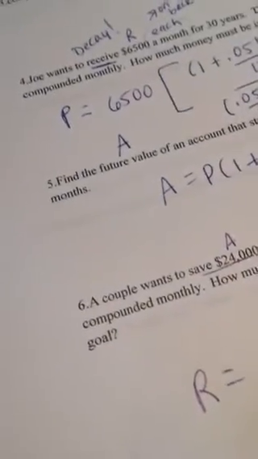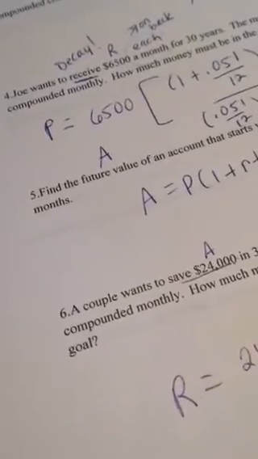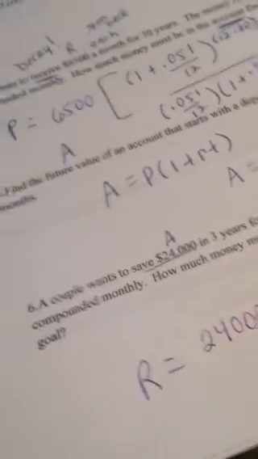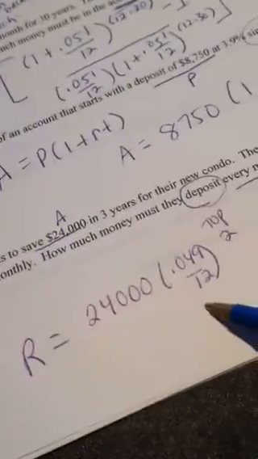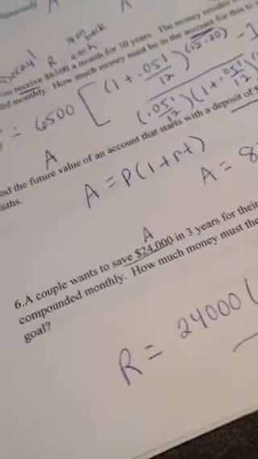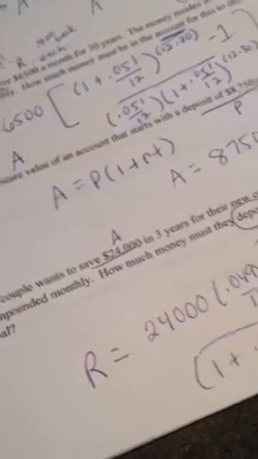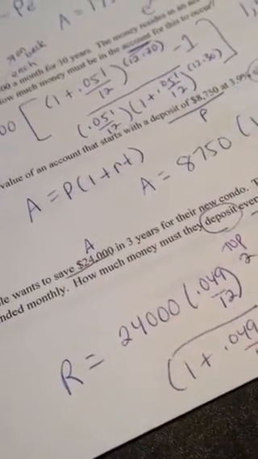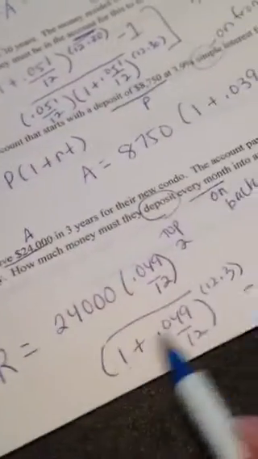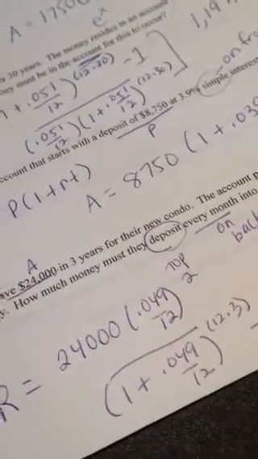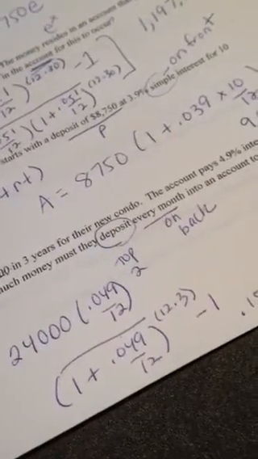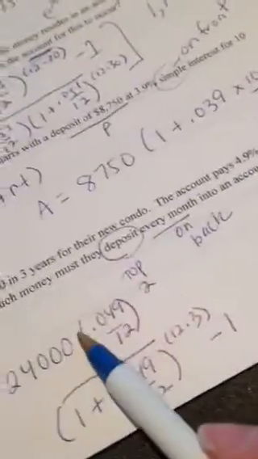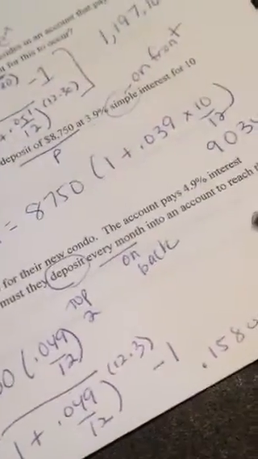So that's 24,000 times your rate. And it's every month, so you're going to use 12 for your M. And then it's 1 plus the rate over M. And then it's 12 times 3. How it's compounded times the number of years minus 1. Again, this is a complicated bottom because you got the minus 1. I would type this all in first. You get like this 0.158000730, something like that. And then do top divided by bottom. And you should get your answer of 620.22.